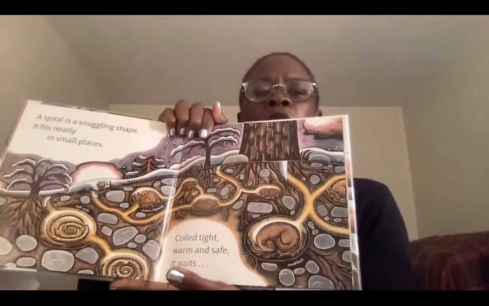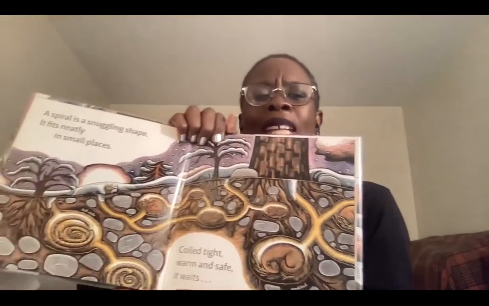Okay, I'm gonna bring my camera down. Coiled tight, warm, and safe, it waits for a chance to expand. And you see that consonant diagram, chance.